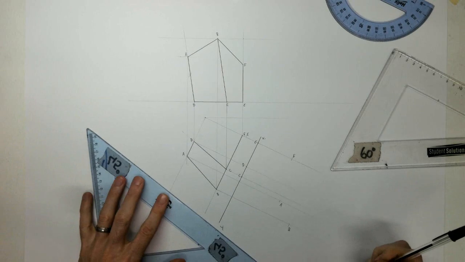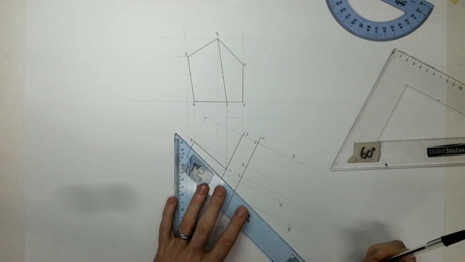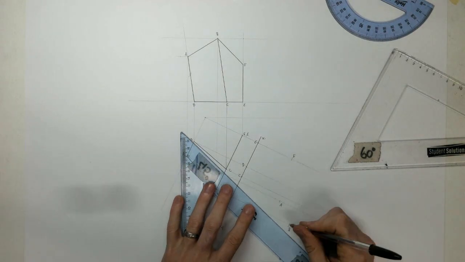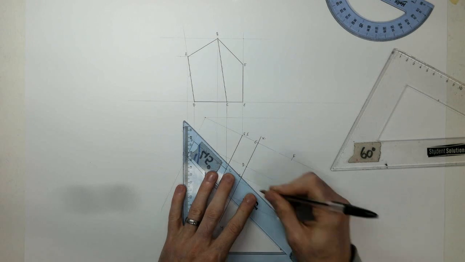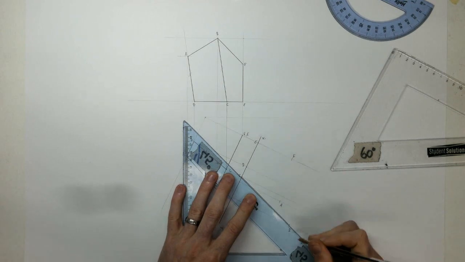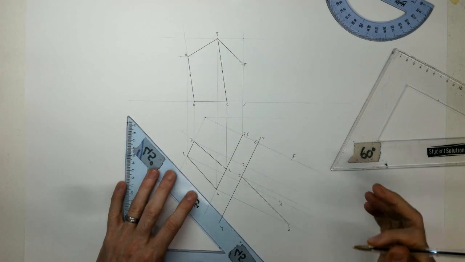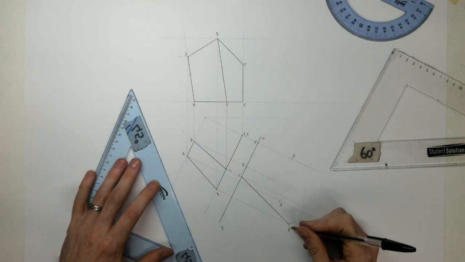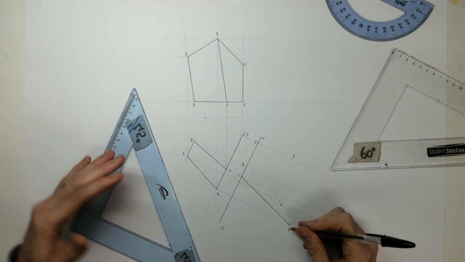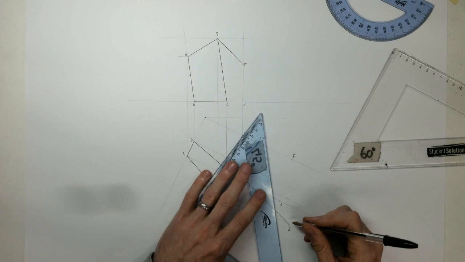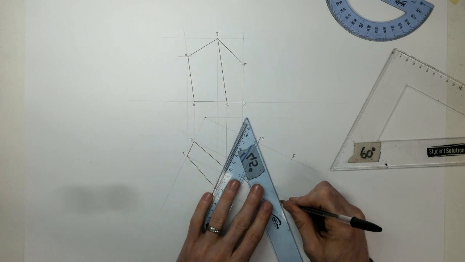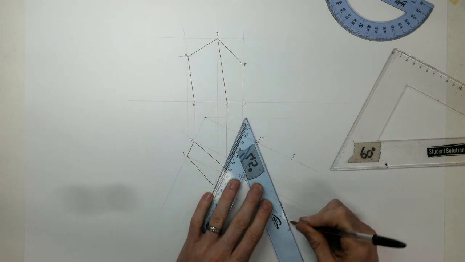Okay, so let's draw our important line, which is CB. That's our true length line. Okay, we've got planes A, B, C, D. I'm looking in from this side, so I'll see A, B, C, D as a heavy edge for all of us.